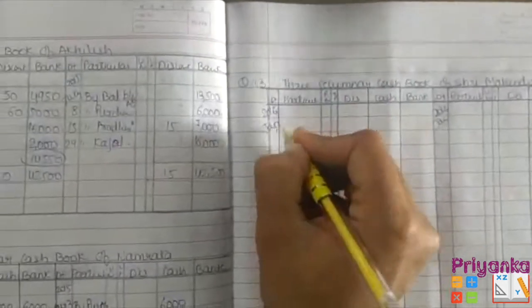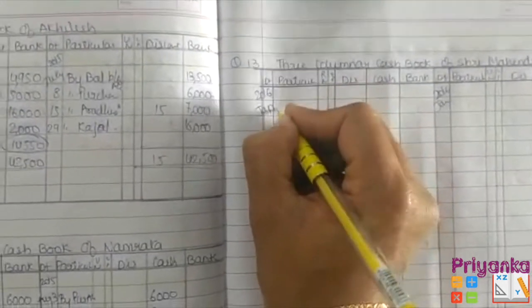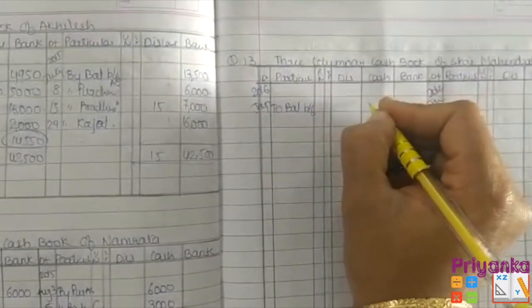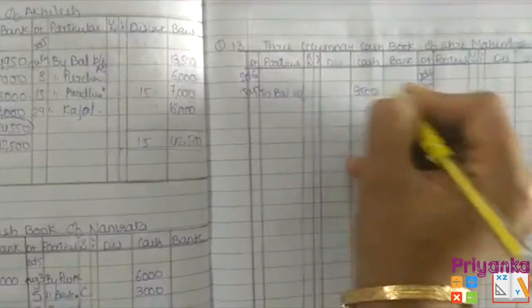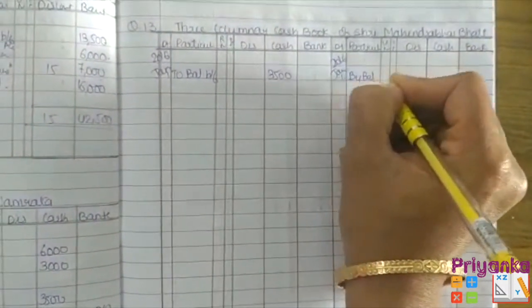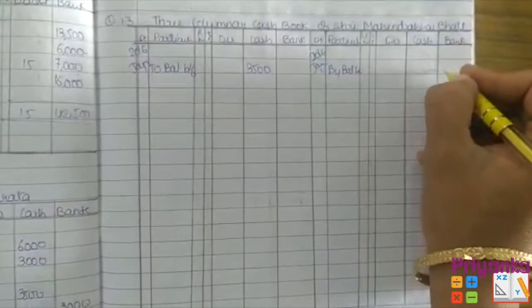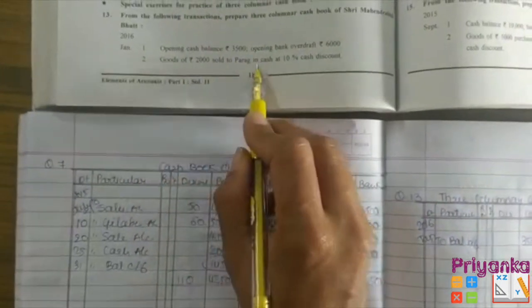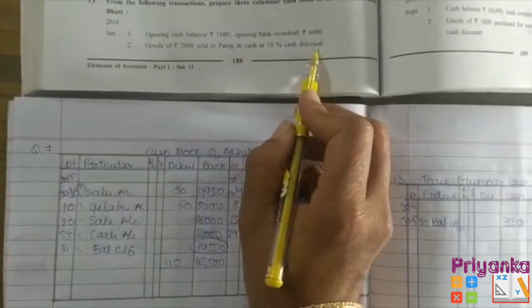So first I'll put the cash balance, by balance brought forward with the amount 3,500, and here by balance brought forward in the bank column 6,000. Second one, goods of rupees 2,000 sold to Parag in cash at 10% cash discount.